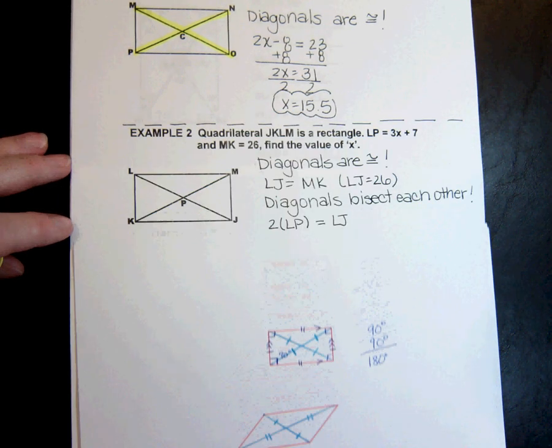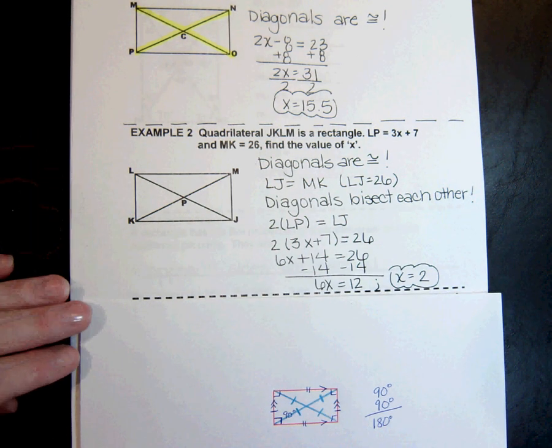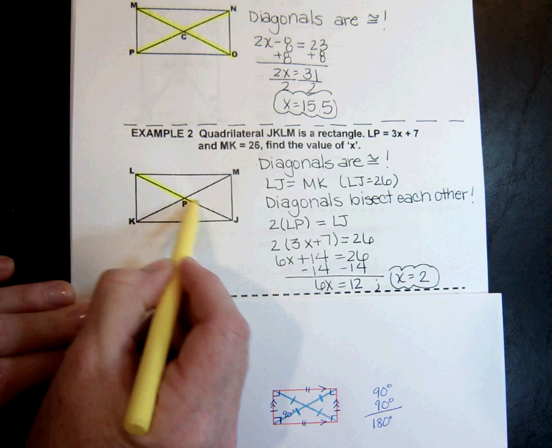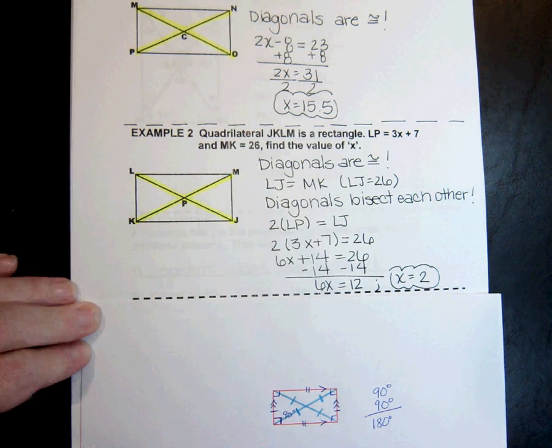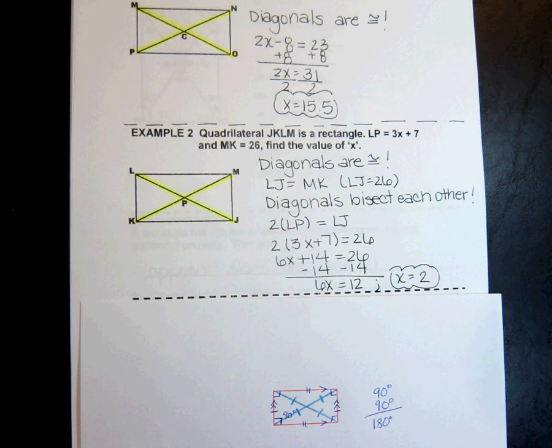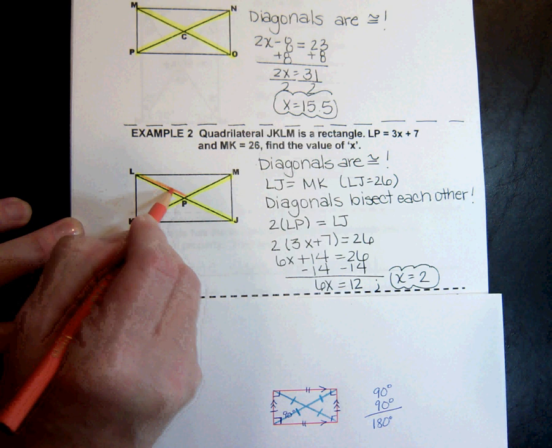You're welcome to pause this at any time. This example, the same thing. LJ, the whole distance here, is congruent to KM. Therefore, the diagonals are congruent. For this one, they want you to find the value of x. Well, they've only given you LP, so be careful. They only gave you this distance from here to here.